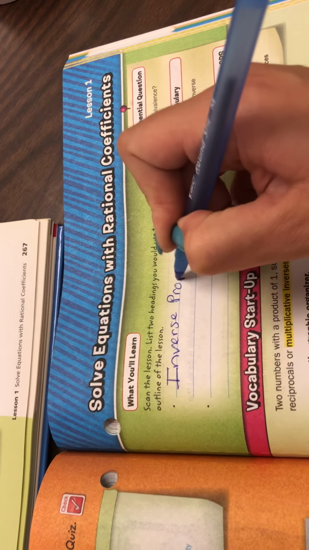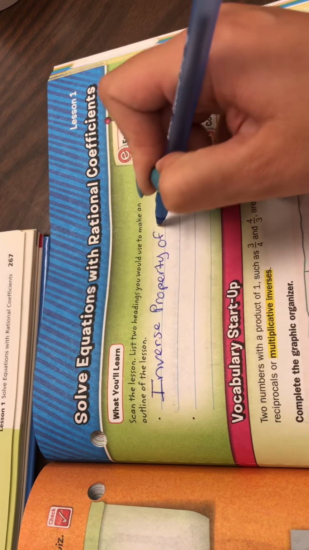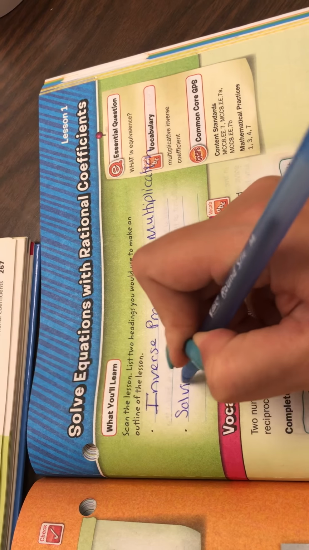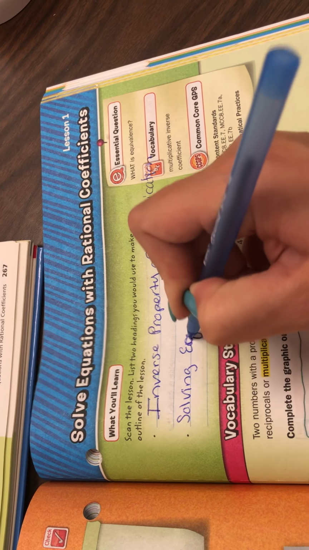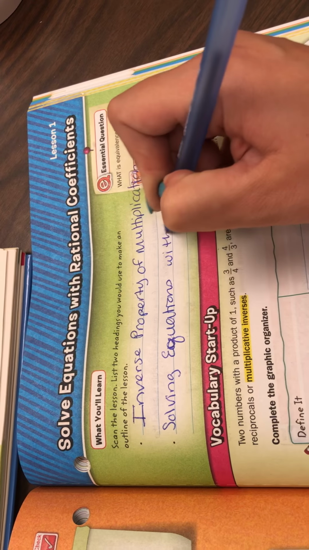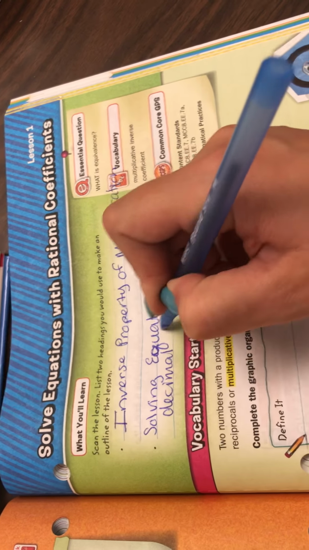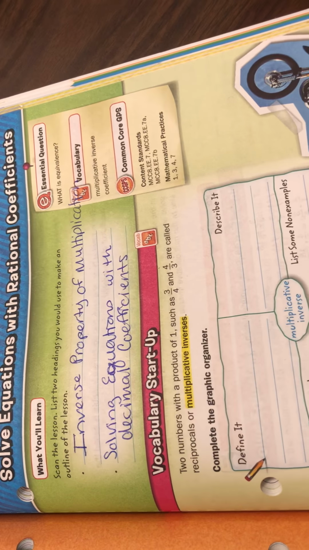properties of multiplication, and solving equations with decimal coefficients. You should be copying this into your workbook as we go through the video.